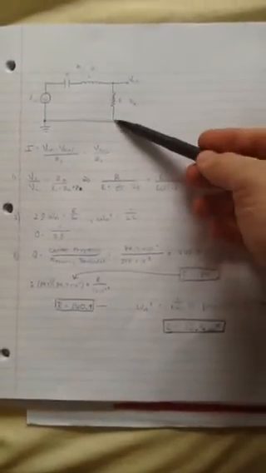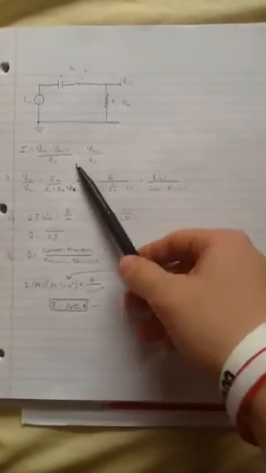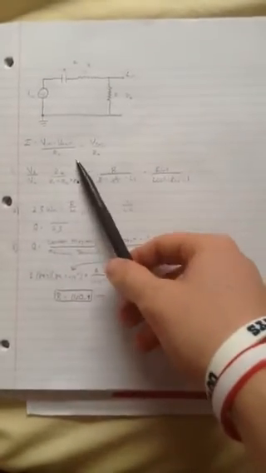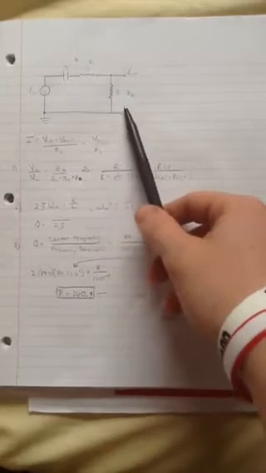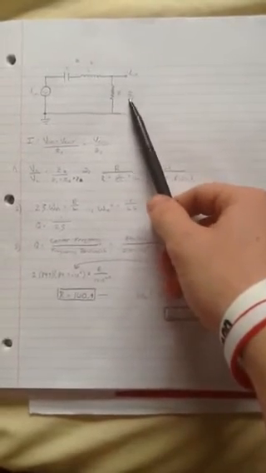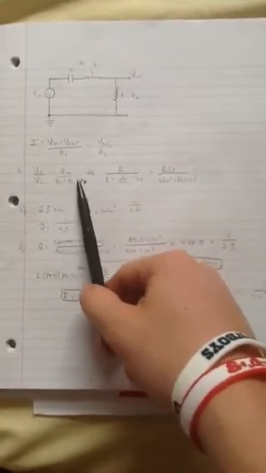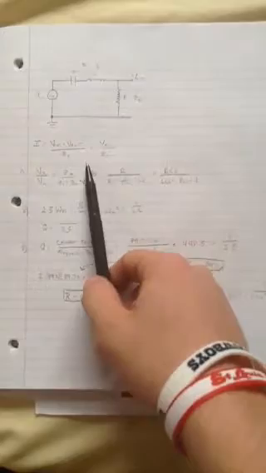Okay, so this is Matlab 3. The first question asks you to find the transfer function of this circuit here. We can do that by using the voltage divider and the impedances. So we take the impedance of the resistor over the total impedance. Since these are in series, you add them all together.